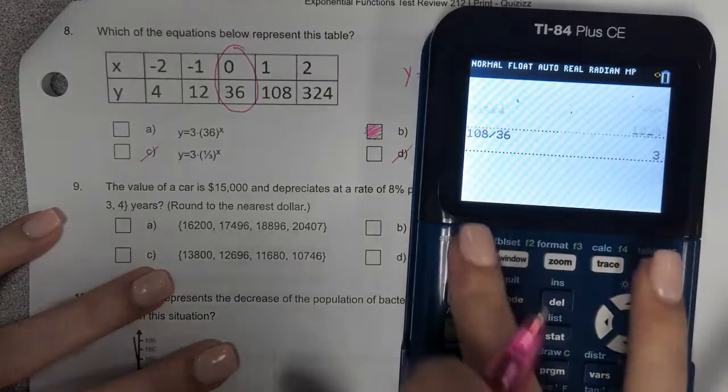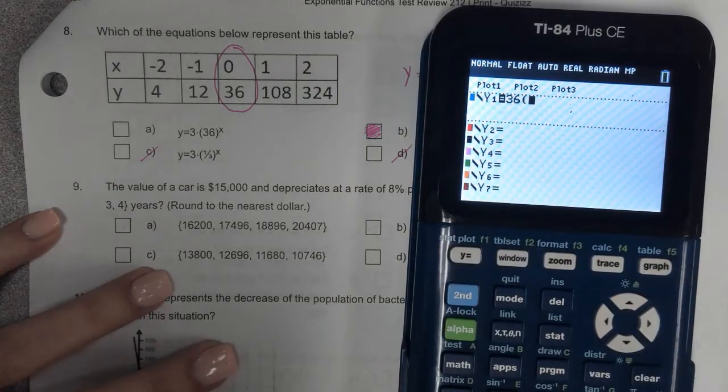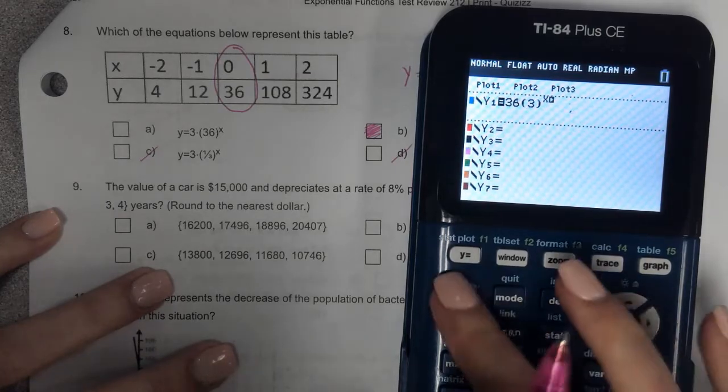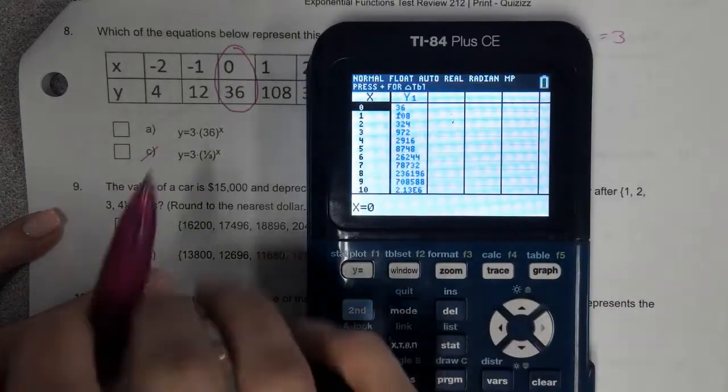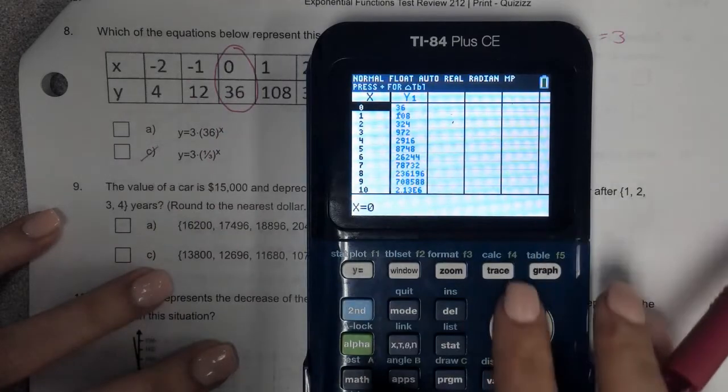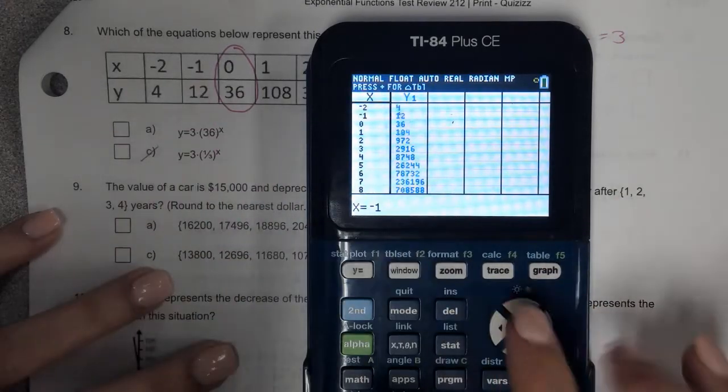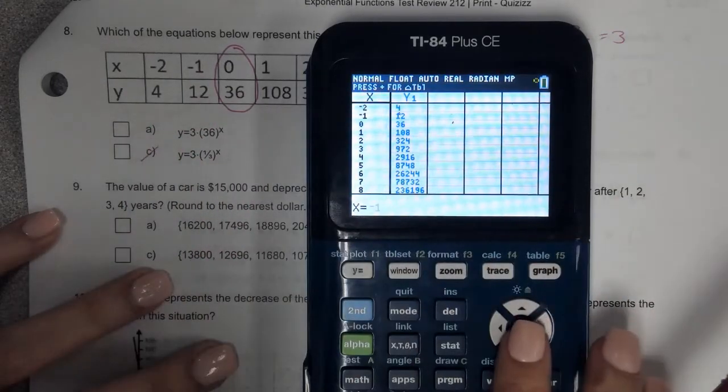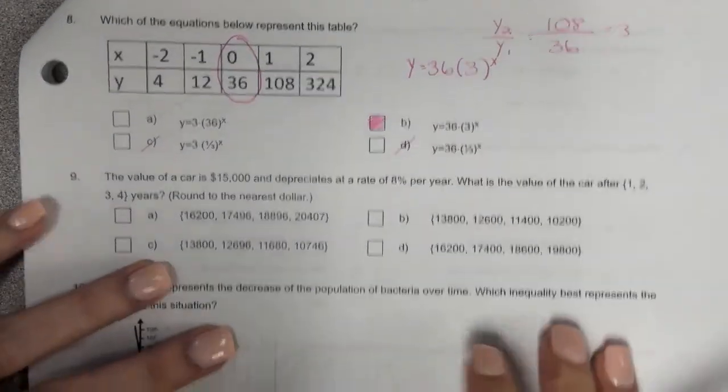You could also plug these in: y equals 36 times 3 to the x. And let's see if that table matches. At 0, we have 36. Negative 1, it was 12. Negative 2, it was 4. All of my tables match.